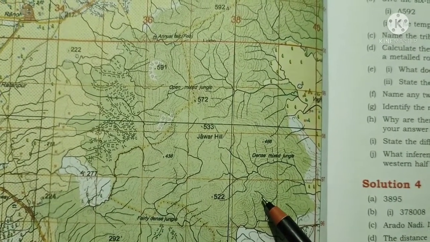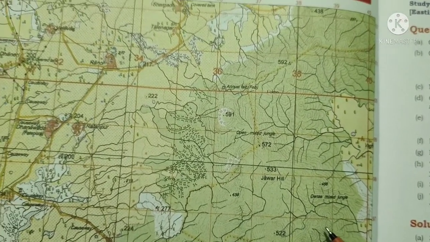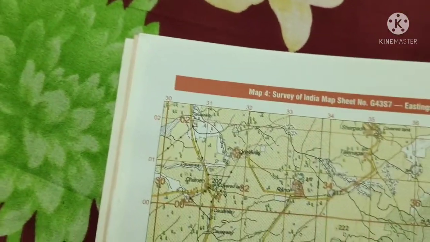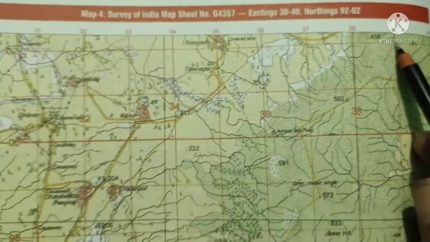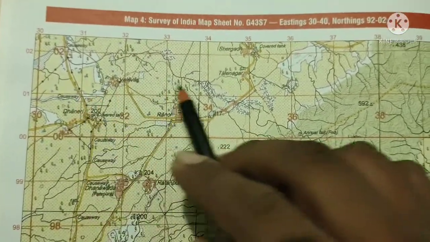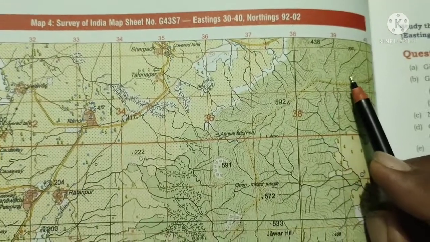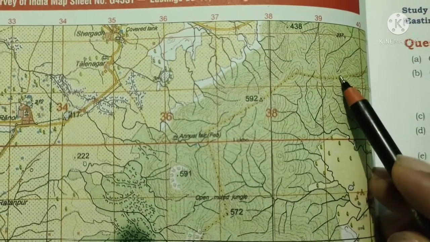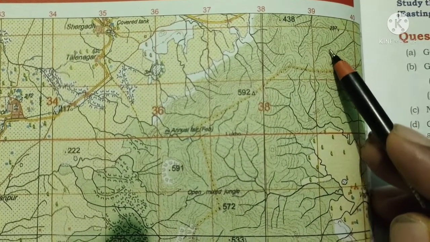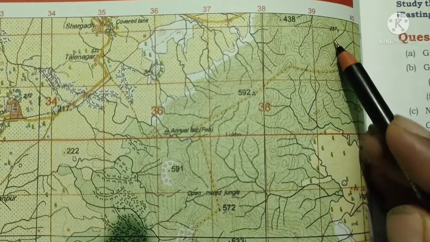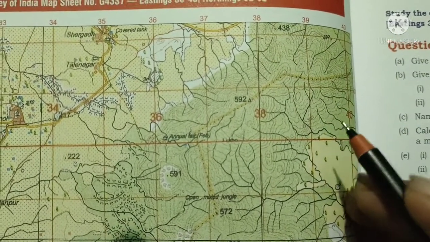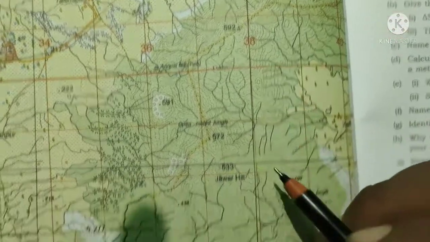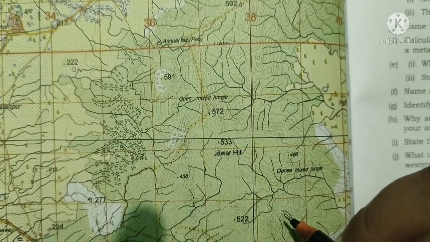Alright, next is 3901. So where is 3901? This is 39 and somewhere here is 01. That means here, this particular area. Now if you see, the contour patterns are a little bit curvy. You can see they are not completely circular in nature, they are curvy in nature. That means this is called spur, S-P-U-R, spur. Okay, so two relief features, one is spur and the other one here is saddle, S-A-D-D-L-E, saddle.